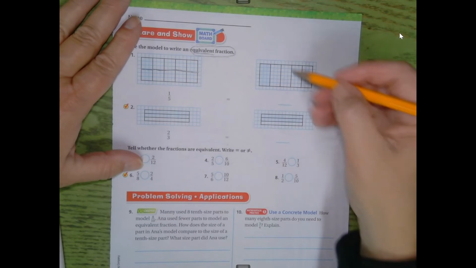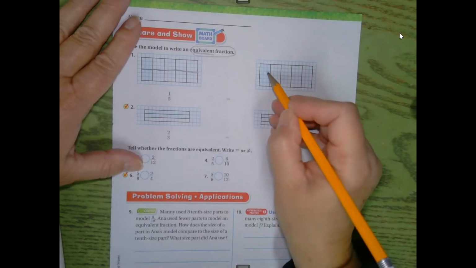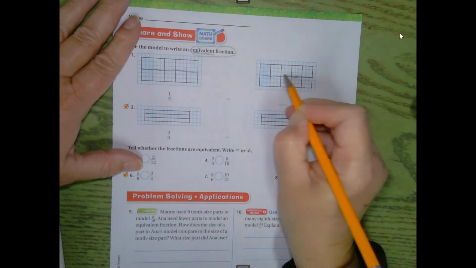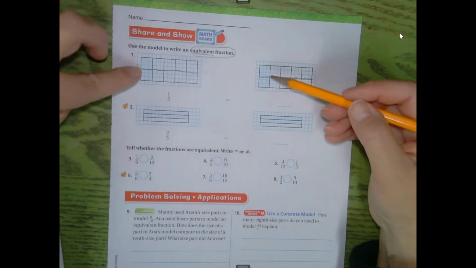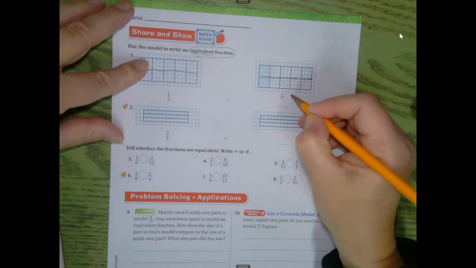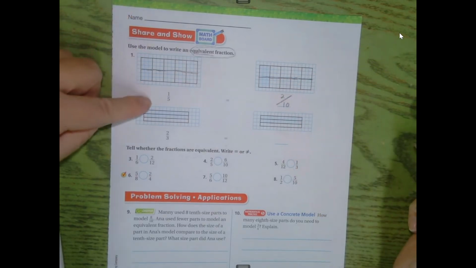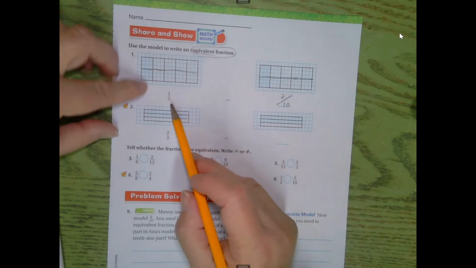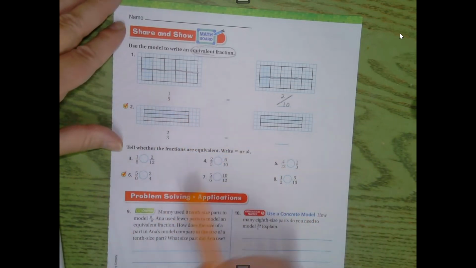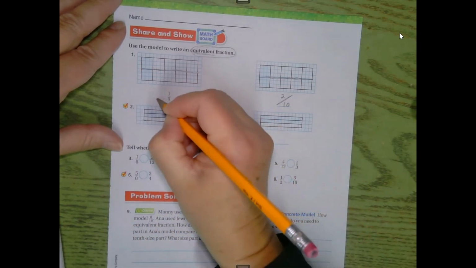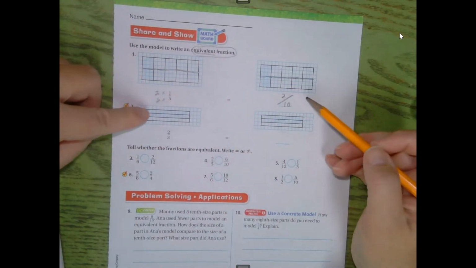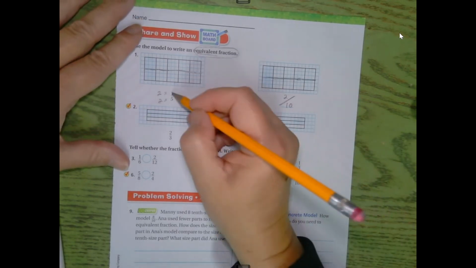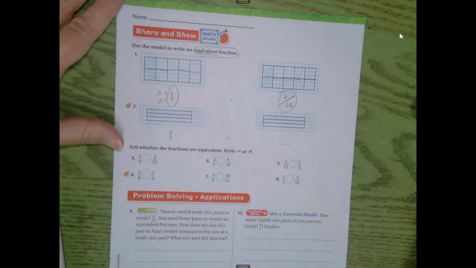So if you shade in, I'm going to do 3, 6, 9. Okay, go across like this. Okay, so now instead of having 1 out of 5, you have 2 out of 10. Well, the way they also got that is to multiply the numerator and the denominator by the same number. So if we're doubling it, we're going to multiply by 2 and by 2. 2 times 1 is 2. 2 times 5 is 10. So we know that 1/5 is equal to 2/10.